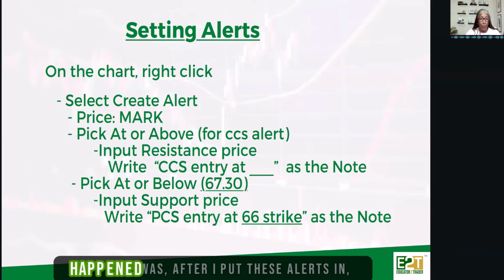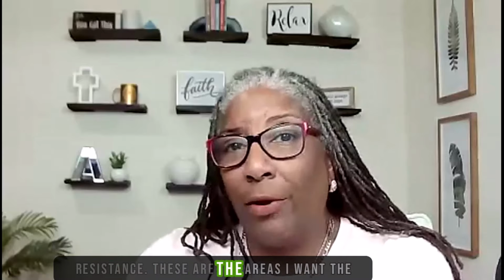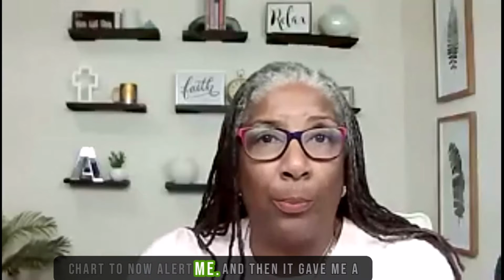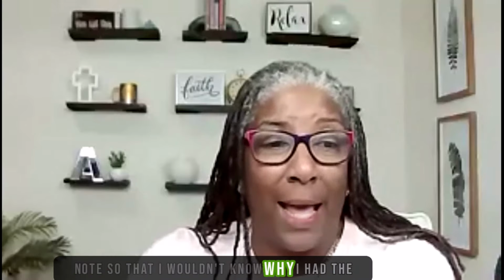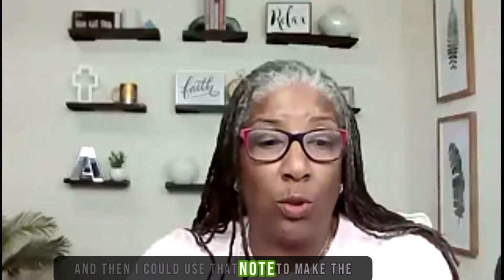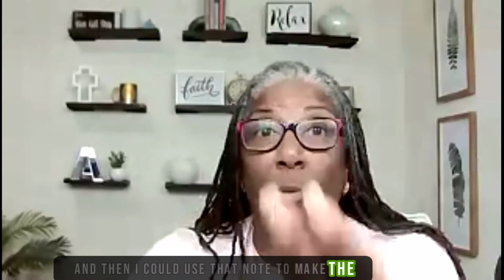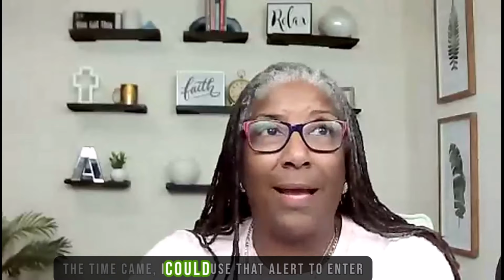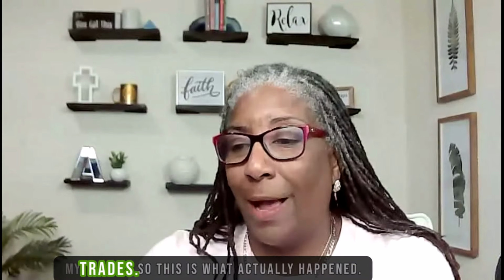So what happened was, after I put these alerts in, basically saying there's support, there's resistance, these are the areas I want the chart to now alert me, and then it gave me a note so that I would know why I had the alert coming, like what are you alerting me for? I could then use that note to make the move when the time came, and use that alert to enter my trades.